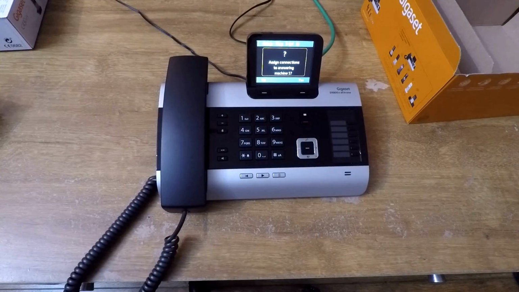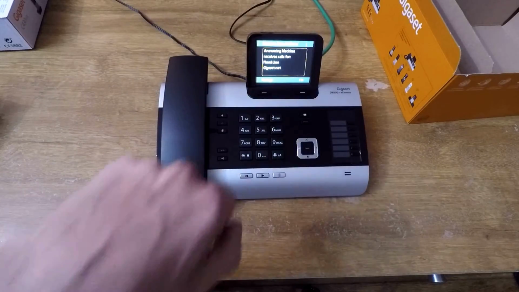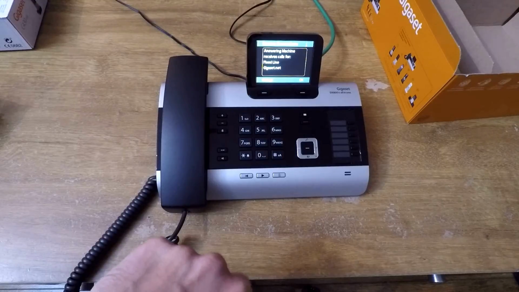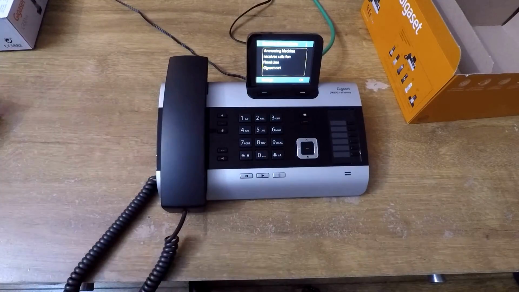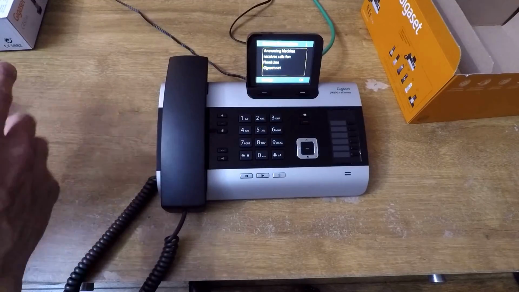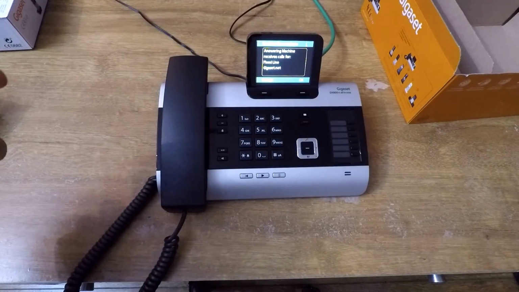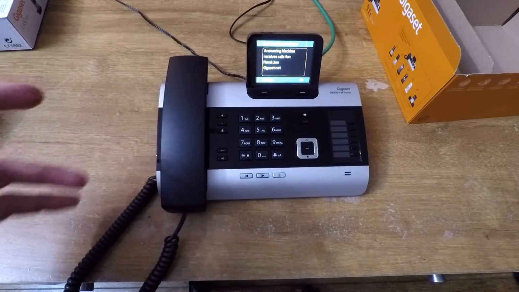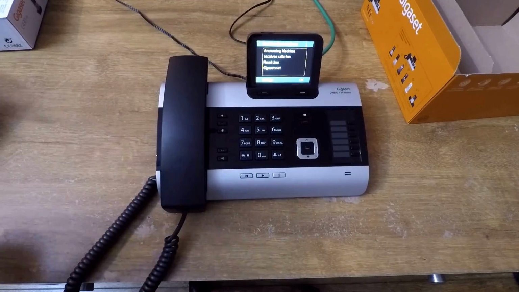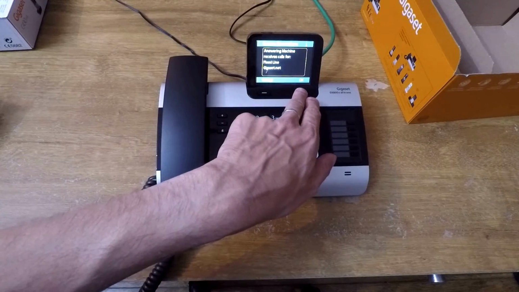Okay, assign connections to answering machine 1. I don't really want an answering machine, but maybe that's useful. So now the answering machine receives calls from the fixed line. There's 3 answering machines on this phone, and you can have it set up so that if you've got different numbers for the IP service or for ISDN, which it also supports, you can have different numbers go to different answering machines. Let's say OK.